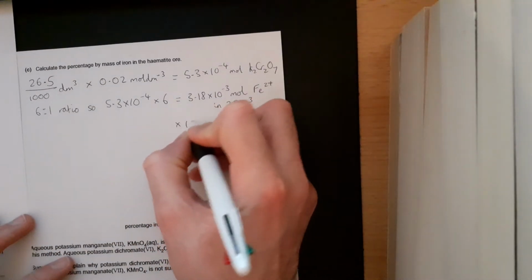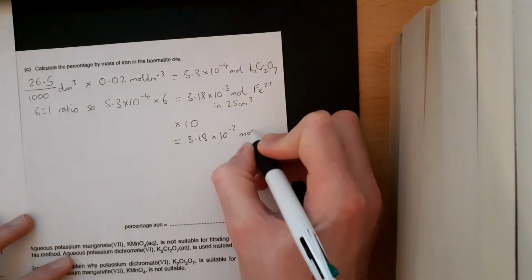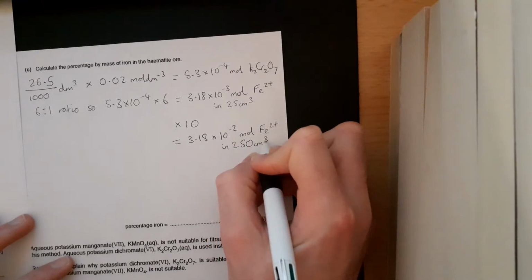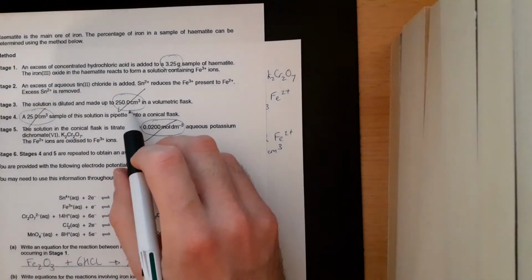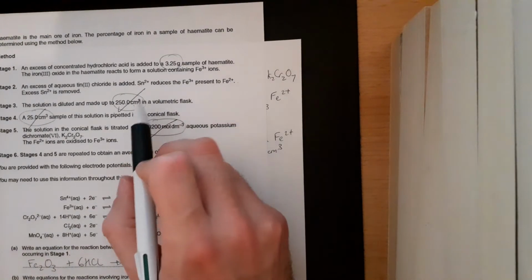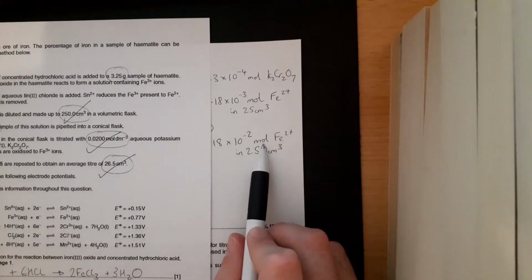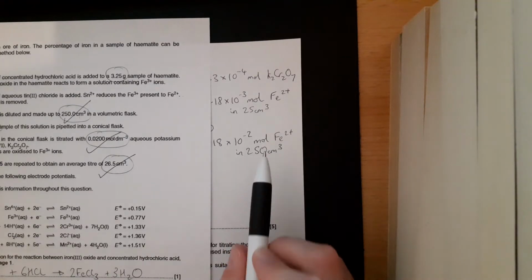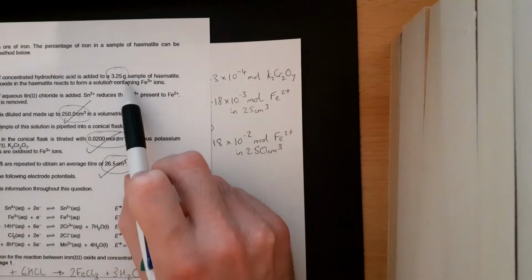Okay. So if we times by 10, that's going to give us 3.18 times 10 to the minus 2 moles of Fe2+ in the 250 centimeters cubed. Okay. And that's important because that 250 centimeters cubed is where this original 3.25 grams came from. So now that is the right number of moles we can use. We can now multiply this by the atomic mass of iron to get grams, and then we want to do that mass as a percentage of this. Okay, so hopefully we get a mass that's less than 3.25.